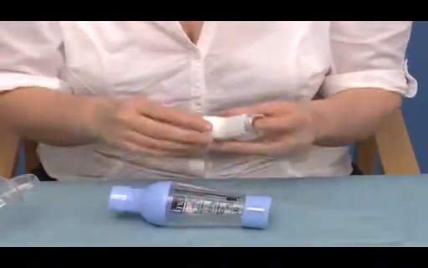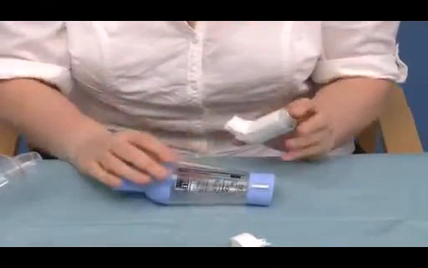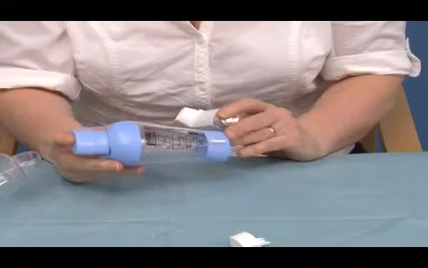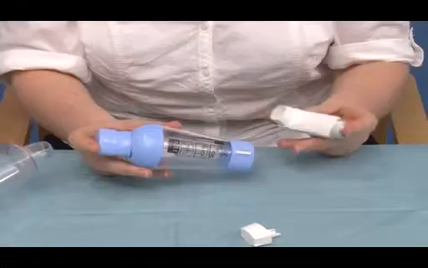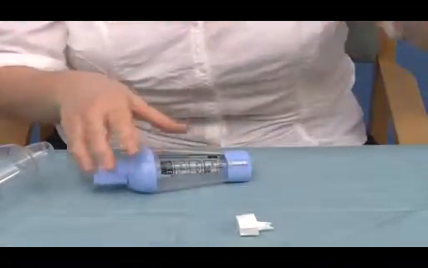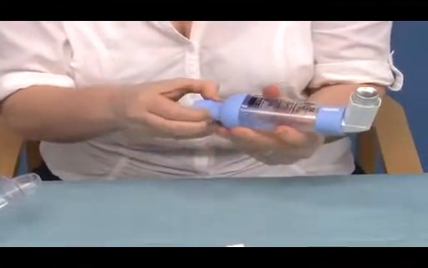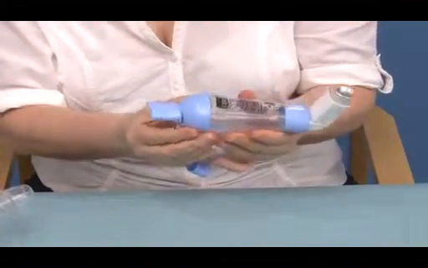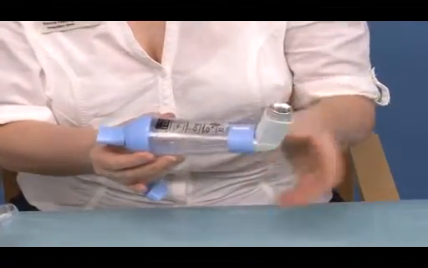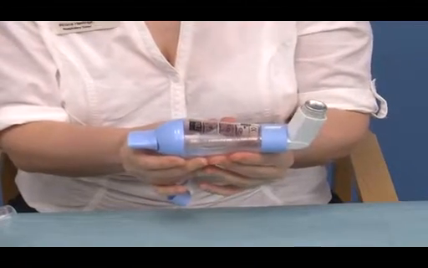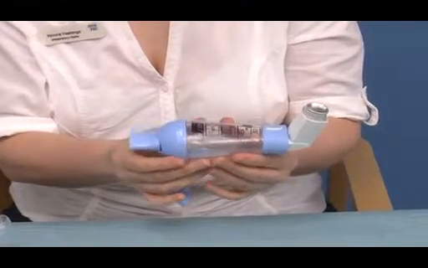Particularly for patients with chronic lung conditions, it's very hard for them to take one steady breath in, and spacer devices do give you the opportunity to teach them tidal breathing to use their inhalers. The patients again would shake their inhaler, insert it into the spacer device, remove the cover. You would ask them to seal their lips round the spacer, depressing down, and if possible taking one steady breath in. If not, you can teach them tidal breathing.